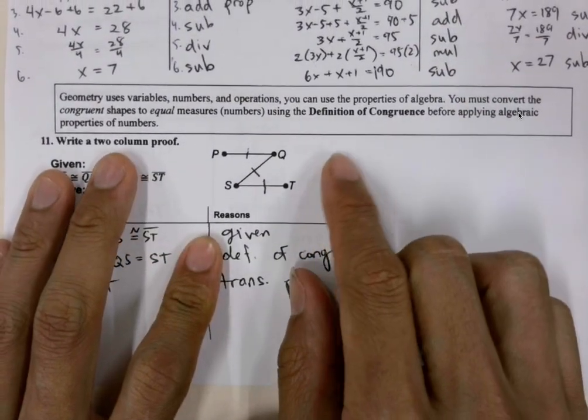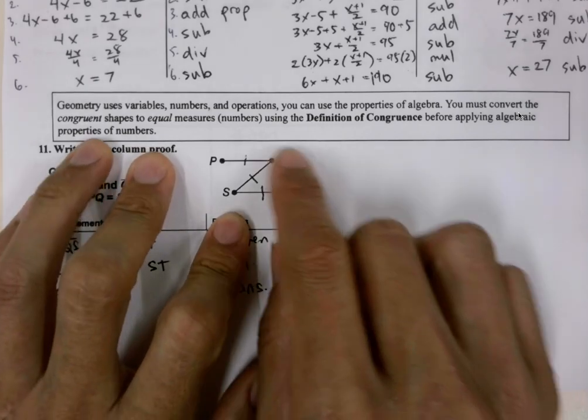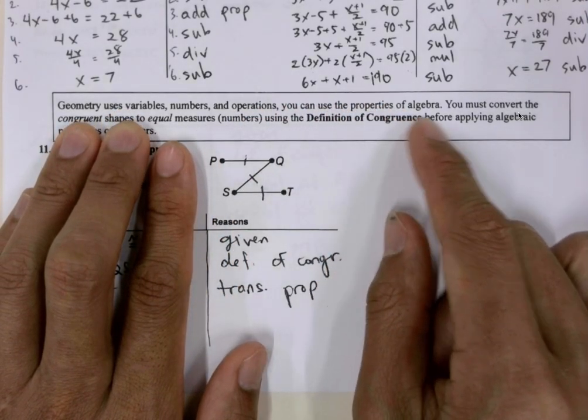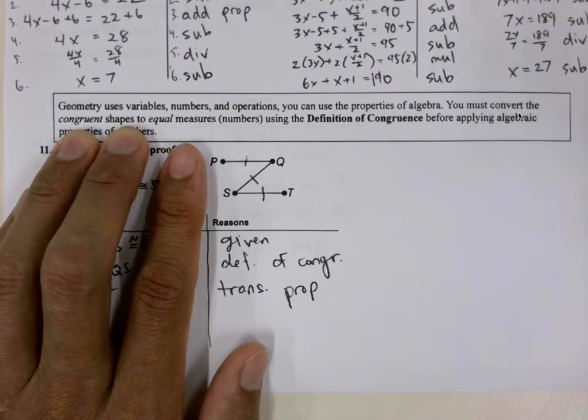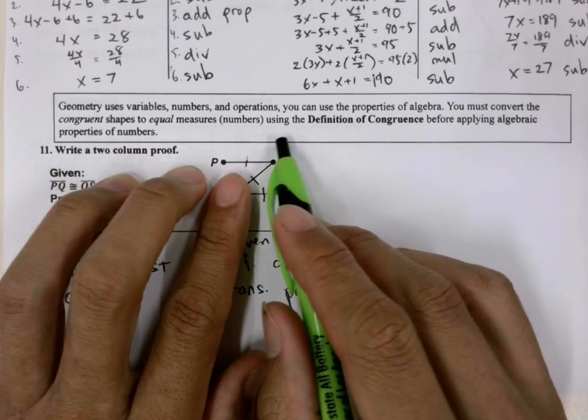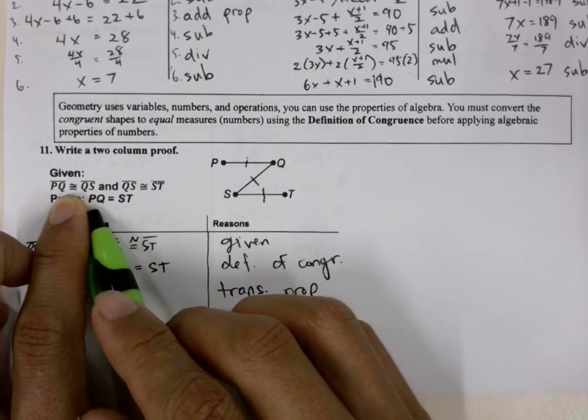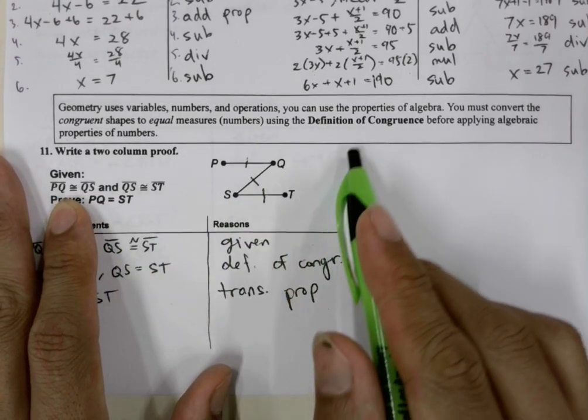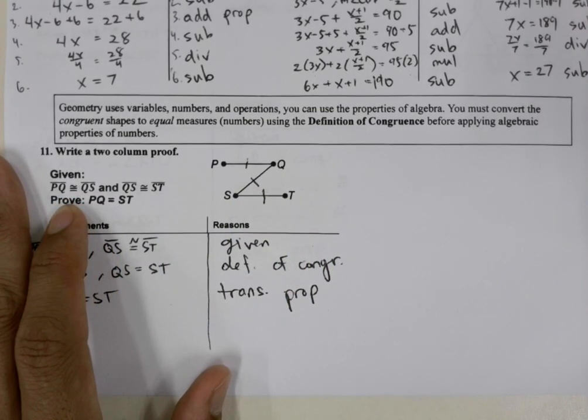And so here's something that I want to go over. So here we have geometry, and we can use the properties of algebra. But before we do, we need to change any statements involving congruence, like right here. Do you see this? To equations using the definition of congruence as our reason.